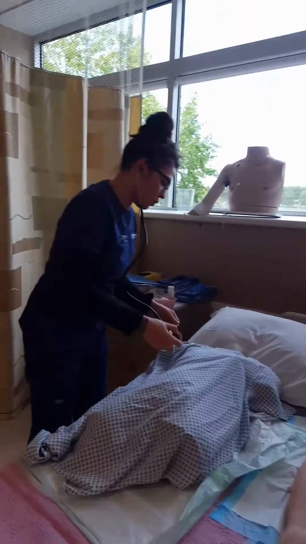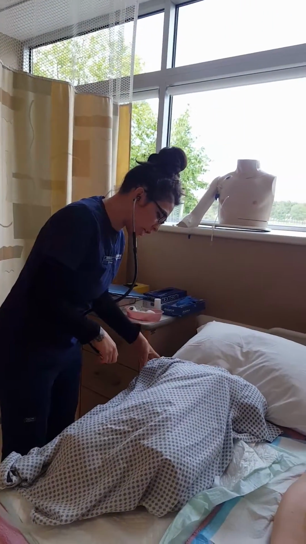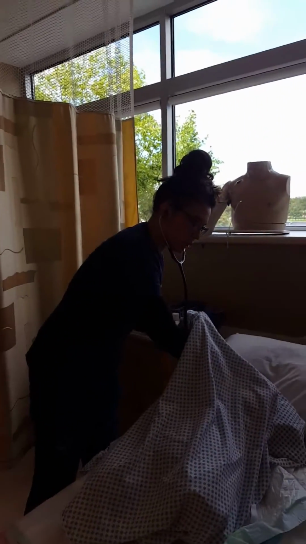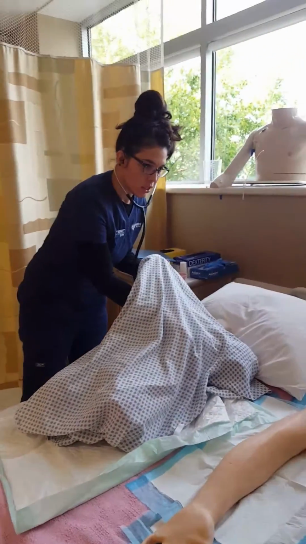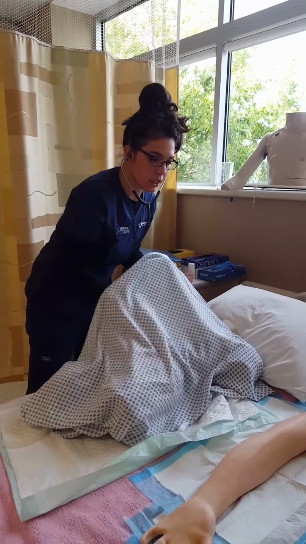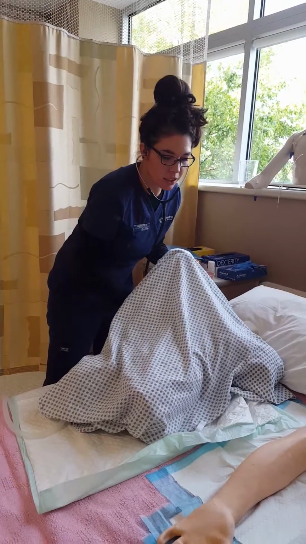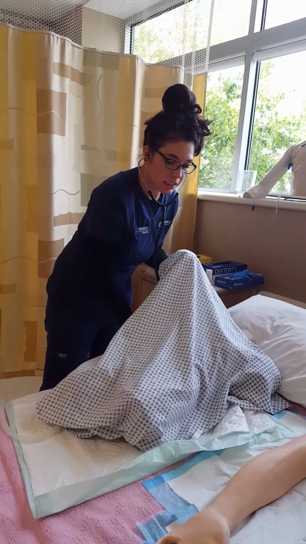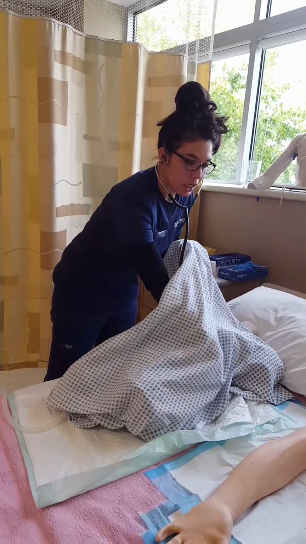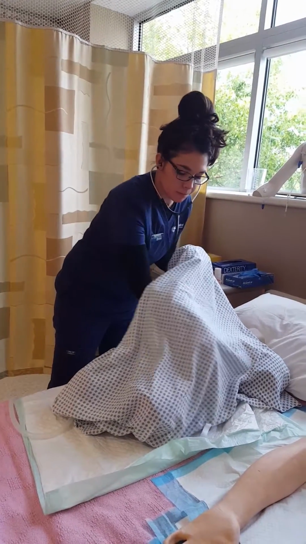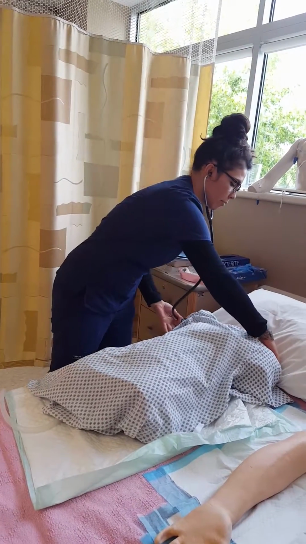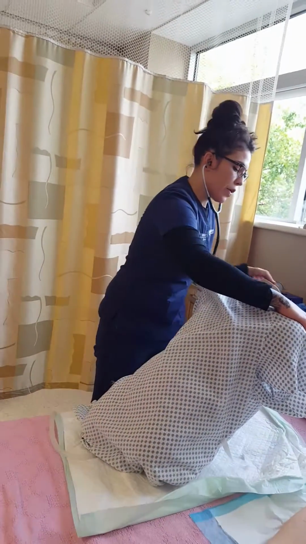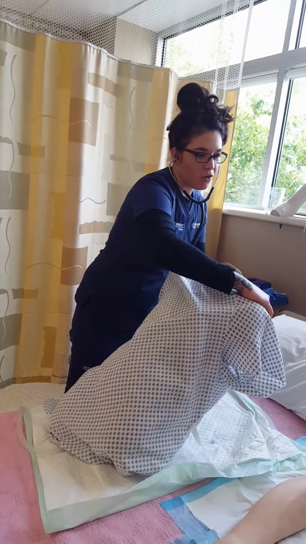Is it okay if I lift your gown for just a minute? Thank you. So I will do 8 in the front, listening for any adventitious lung sounds. I would do 2 on the side. And then if he is able, I would have him sit forward so I can listen to the back in the 10 areas.